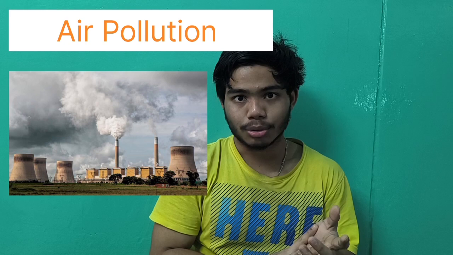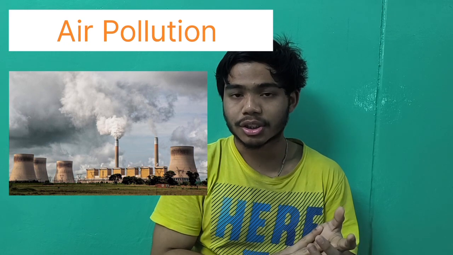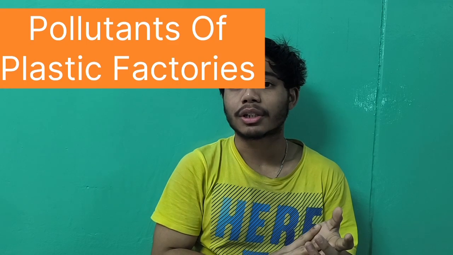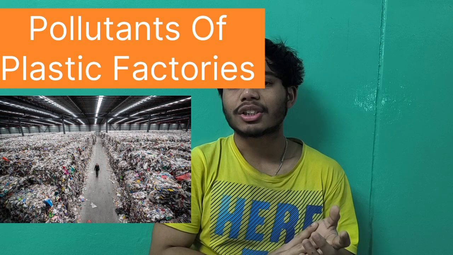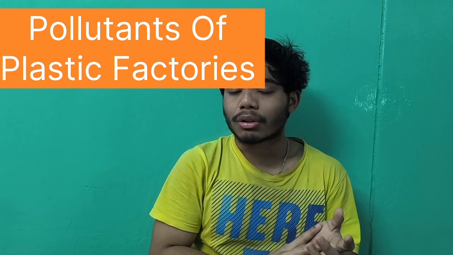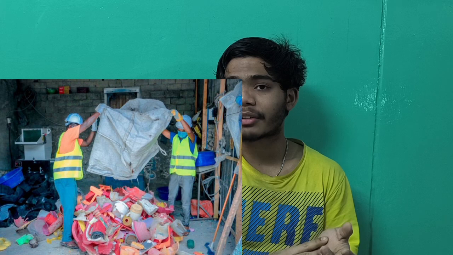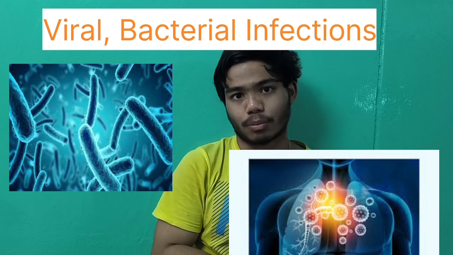So the first cause is smoking, the second cause is air pollution, and the third cause is the air pollutants which are released from plastic factories. So this occurs in persons who mainly work in plastic factories. And the fourth one is infections from bacteria, virus and mycoplasma.